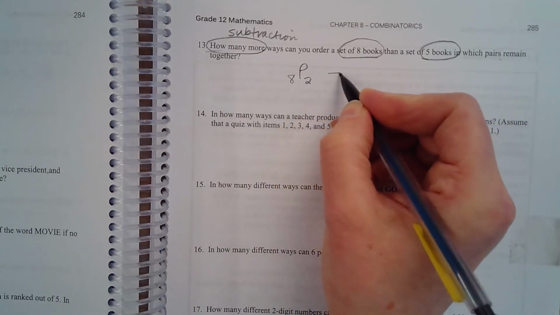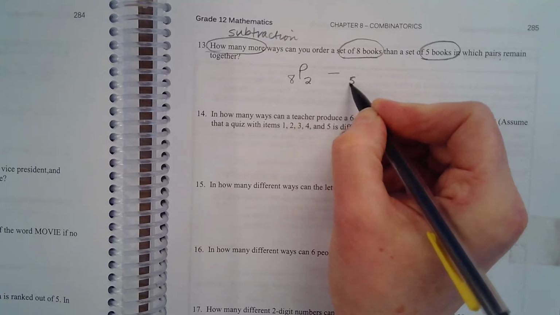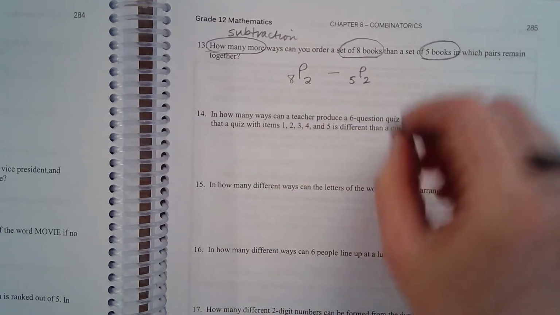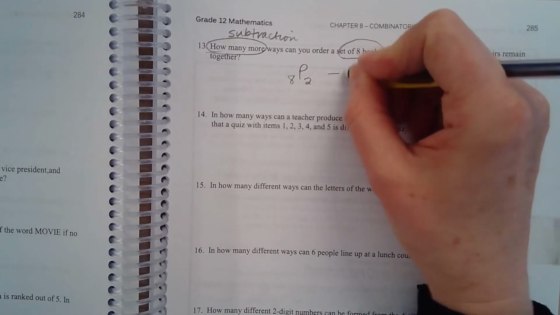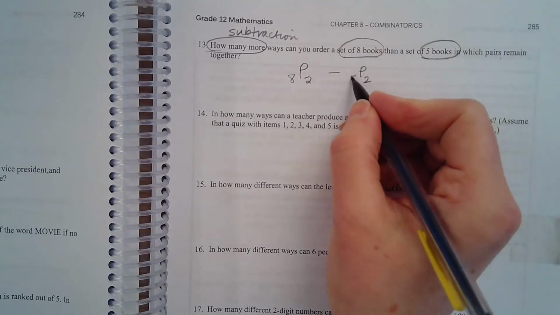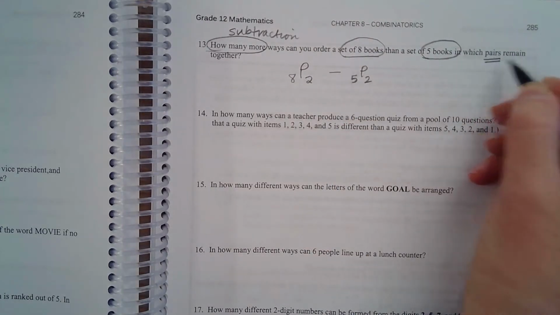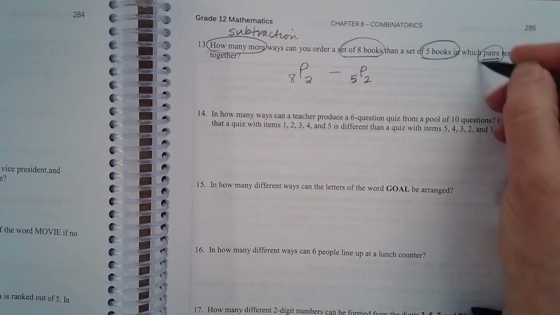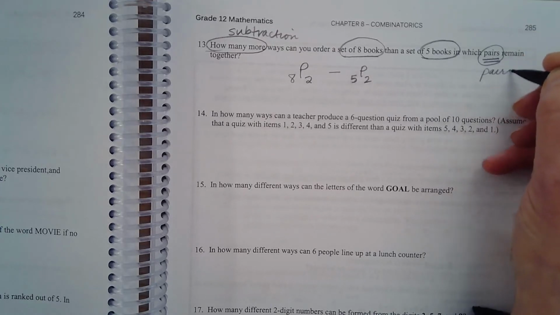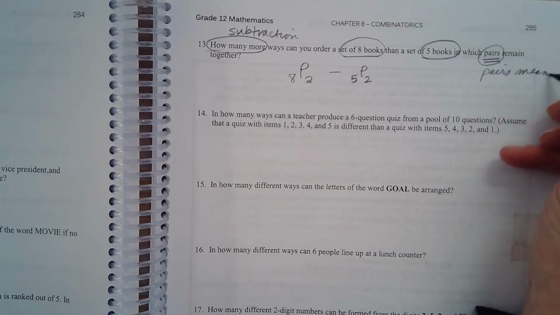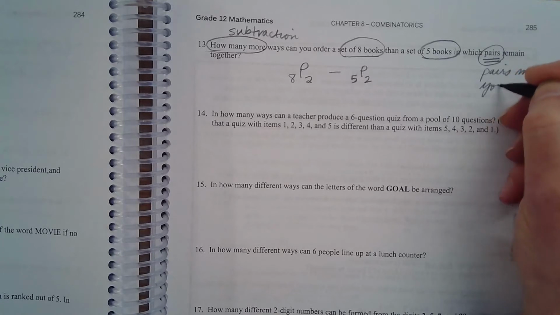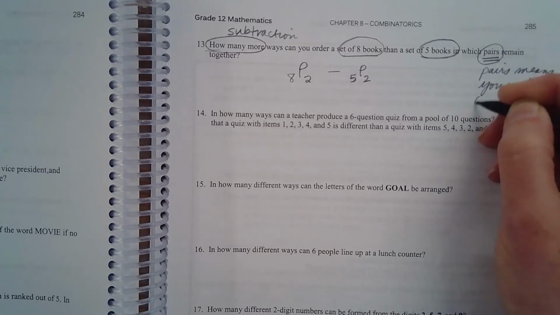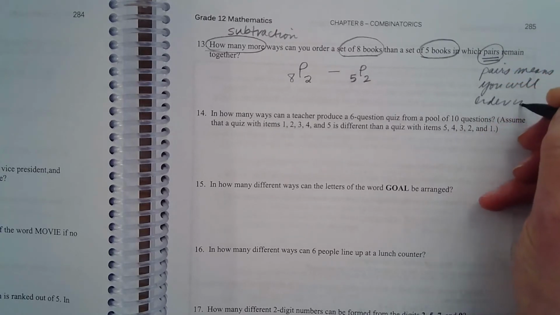And then take away 5. Pairs means you will order in 2s.